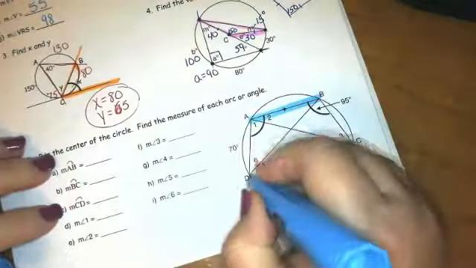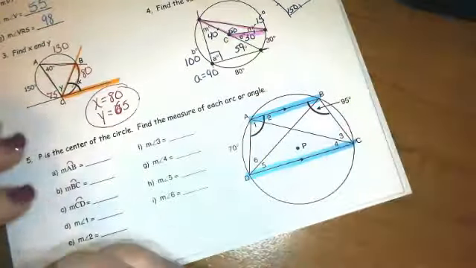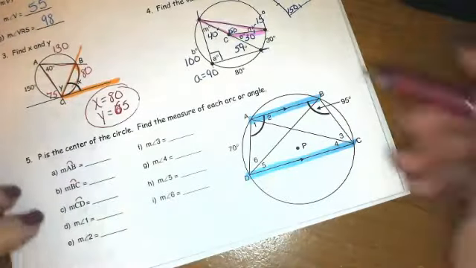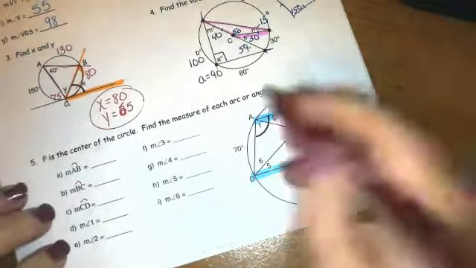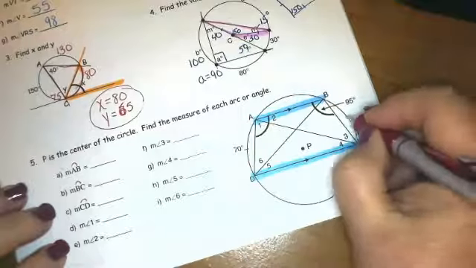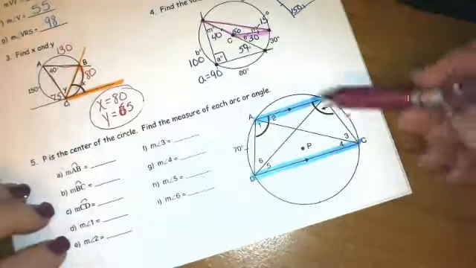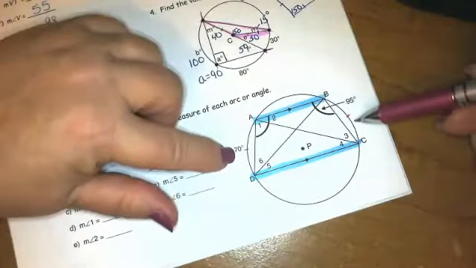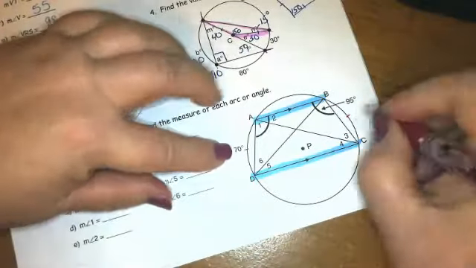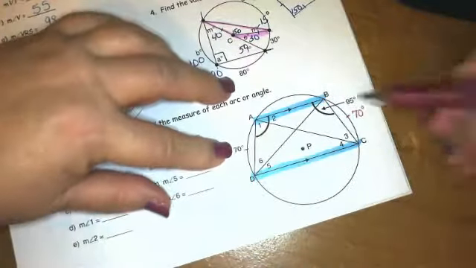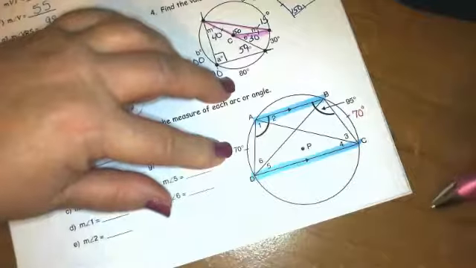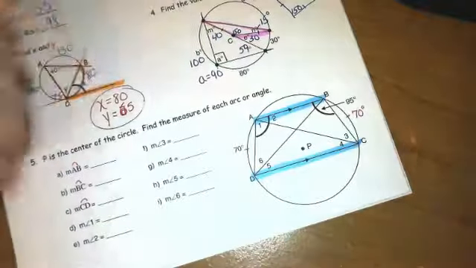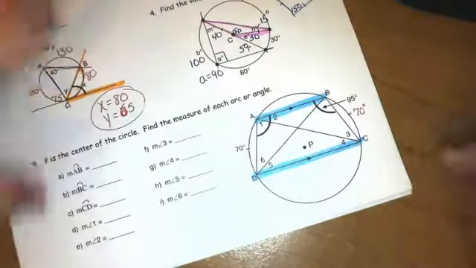We've got these parallel lines. Parallel lines do all kinds of cool things throughout our geometry years. But one thing that parallel lines do is they cut off congruent arcs. So if the lines are parallel, the two arcs that are in between are going to be congruent. So if this arc is 70 degrees, this arc is 70 degrees. So you use those parallel lines. And alternate interior angles and all of those other things still apply. So here we go.